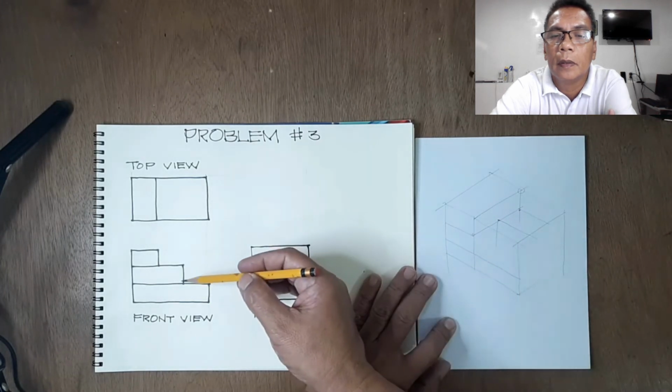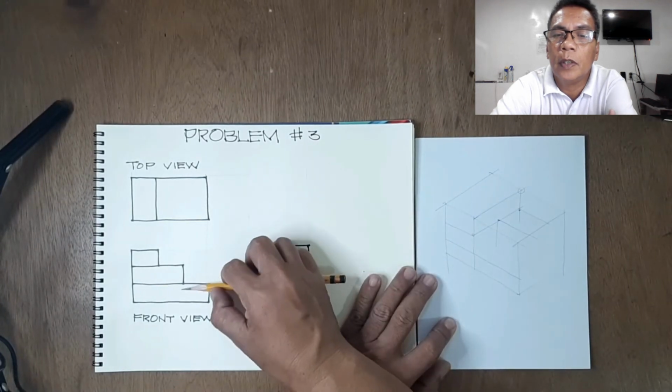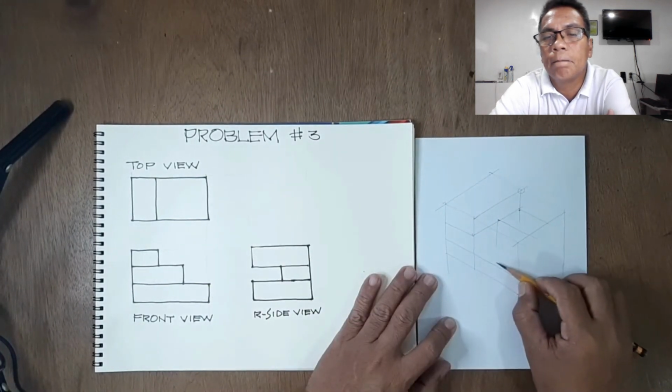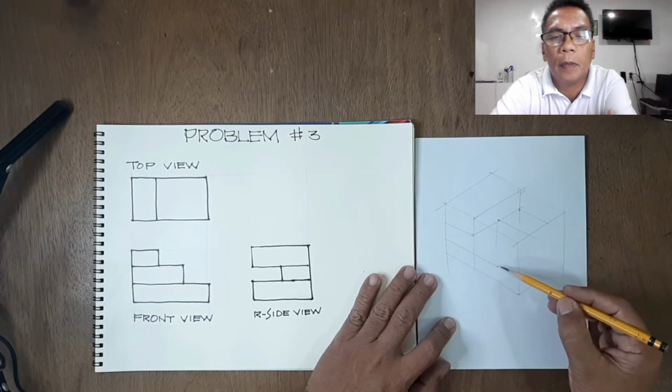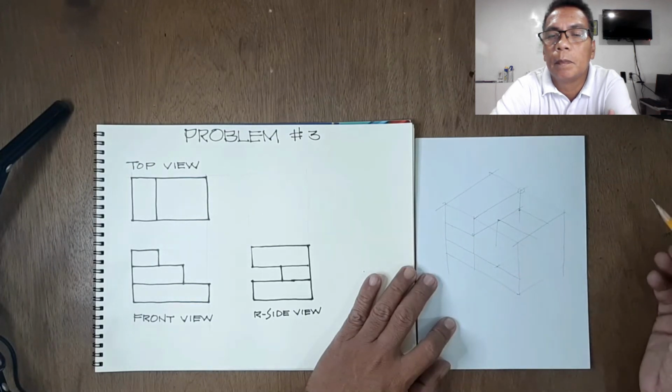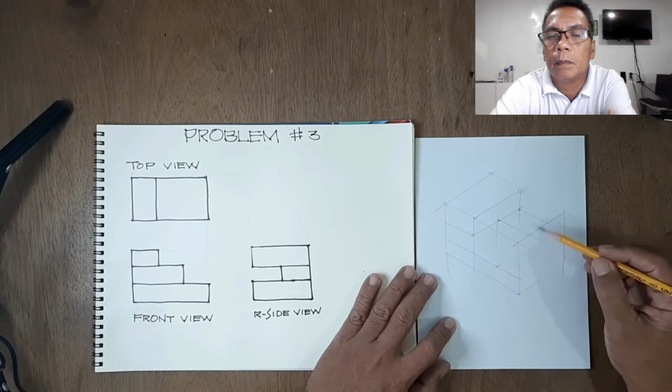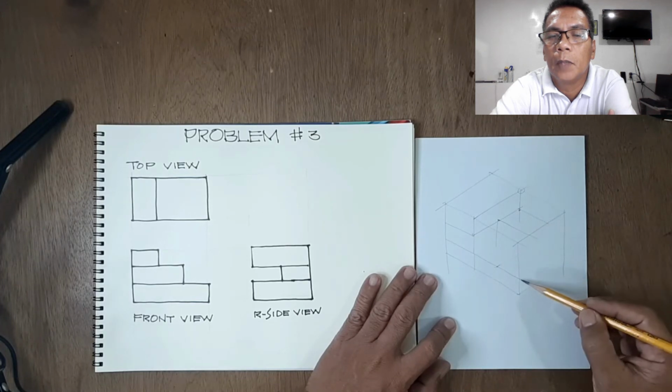Okay, though this is laborious, this is easier in terms of the output.